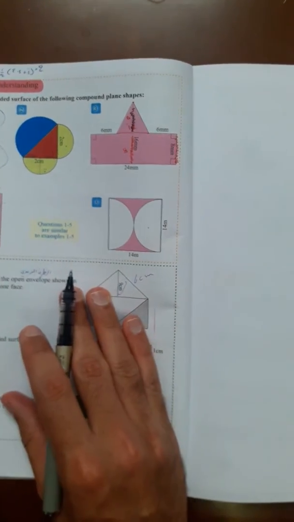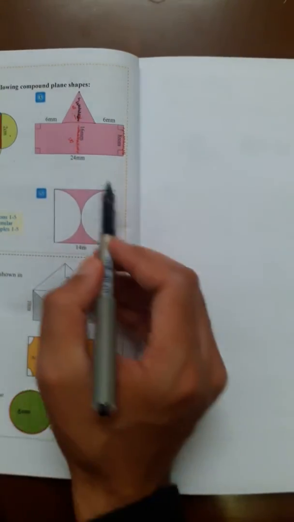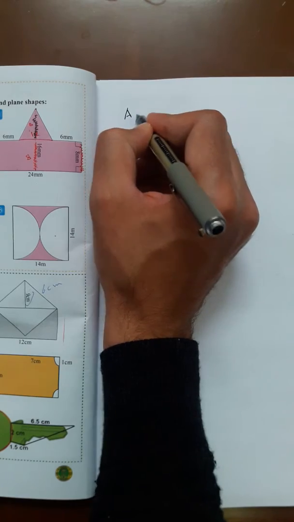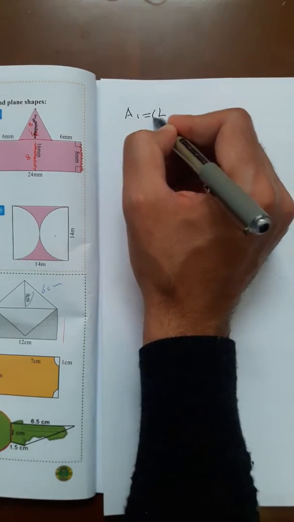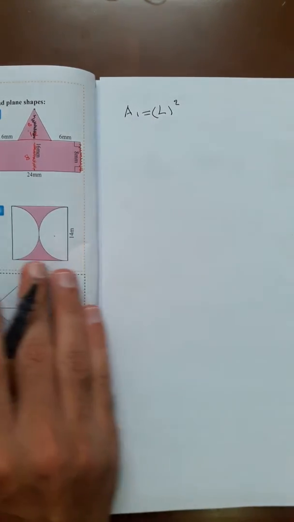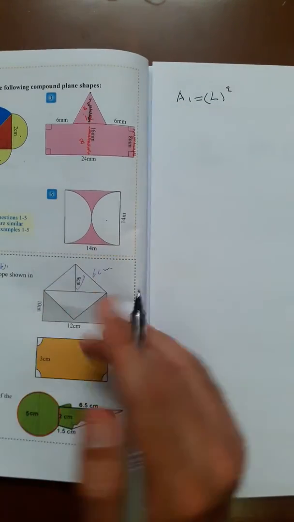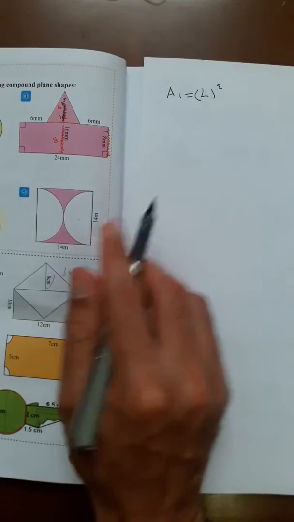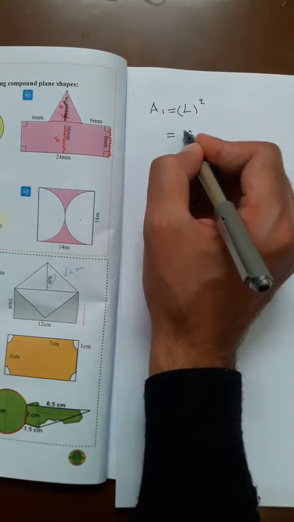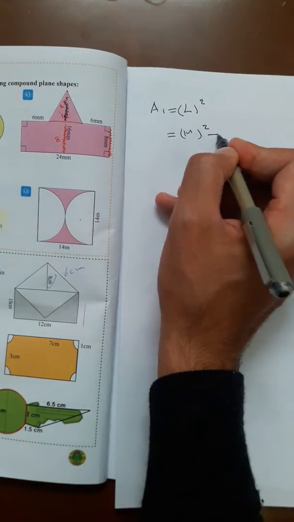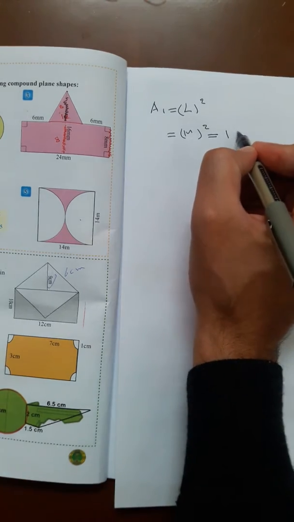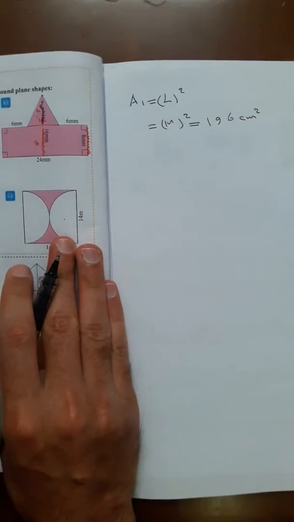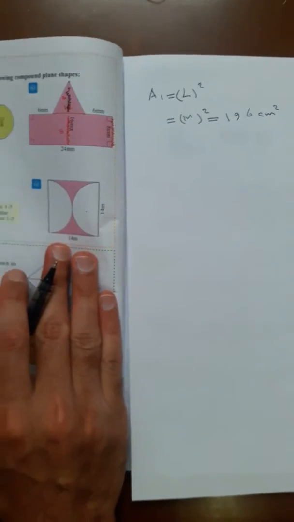Okay? Now, to find the area of this square, I will use this rule, A1 equal to L square. And what's the length of L? What's the length of the side of this square? The length is 14. And this is equal to 14 square. And 14 square is 196 centimeter square. This is the area of the square.